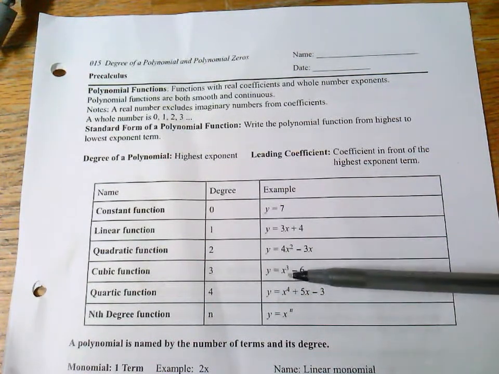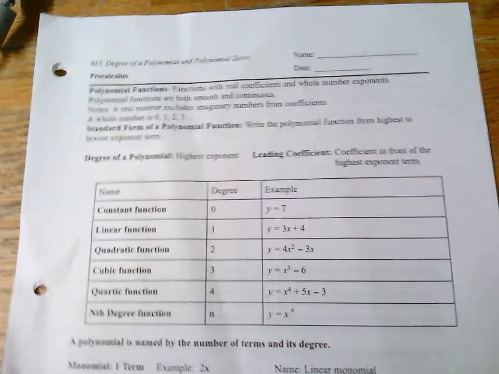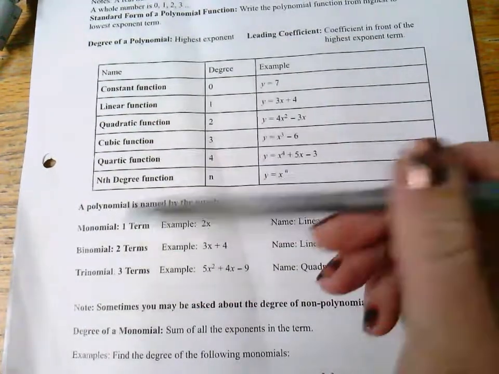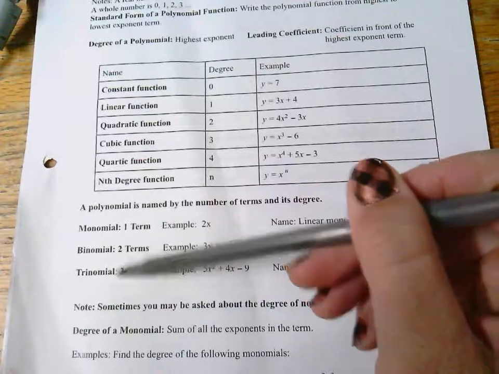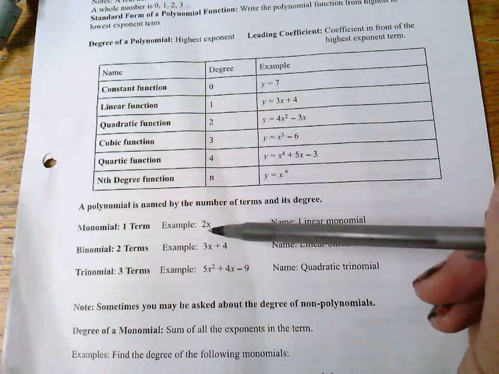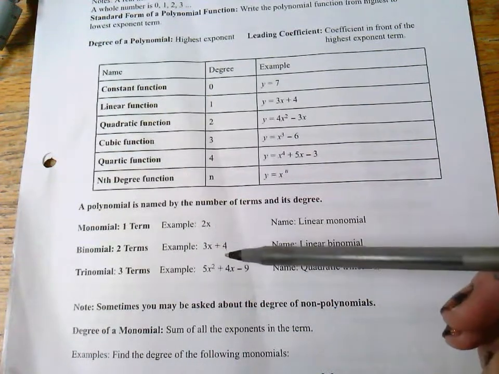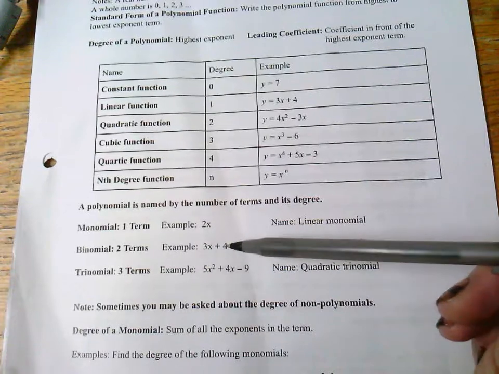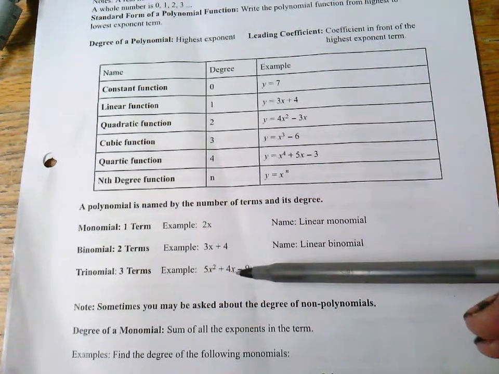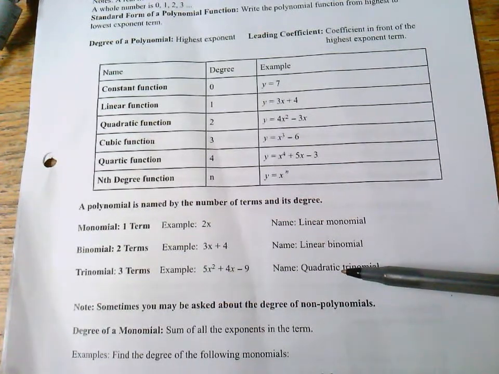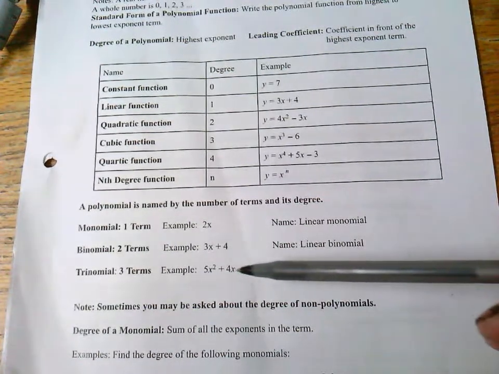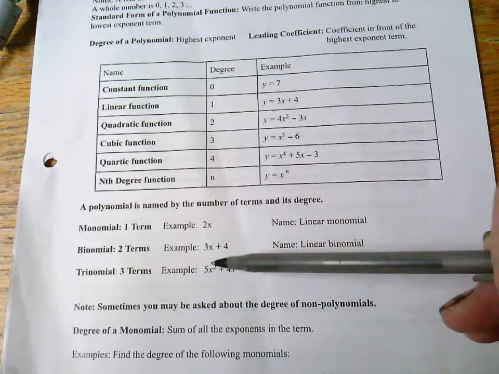It's just a standalone. A polynomial can be named by how many terms it has and its degree. I think you know the terms monomial, binomial, and trinomial, meaning 1, 2, and 3 terms. This would be a linear function, and it's a monomial, where this one is a linear function, but it has 2 terms, so we call it a binomial. And this is a quadratic, and it has 3 terms, so we could call it a quadratic trinomial. If I got rid of this last term, it could be a quadratic binomial. If I got rid of these 2 terms, it would be just a quadratic monomial, 1 term.